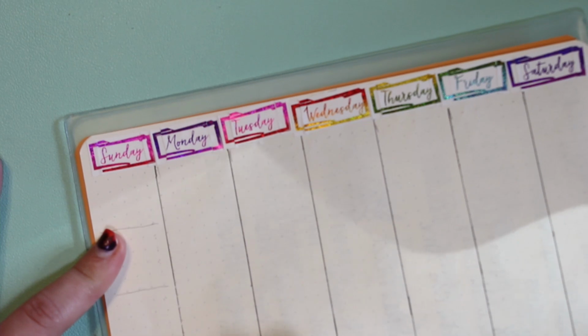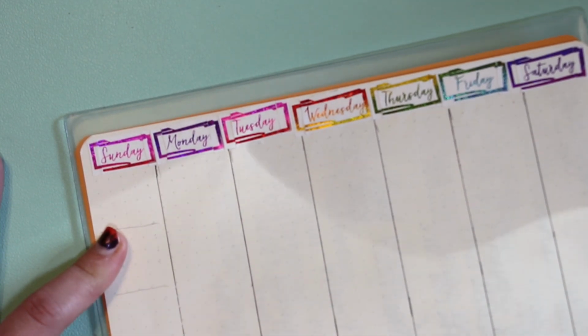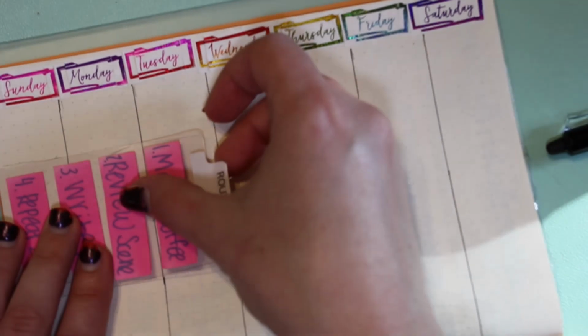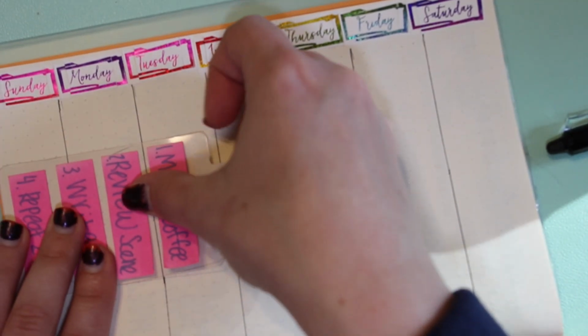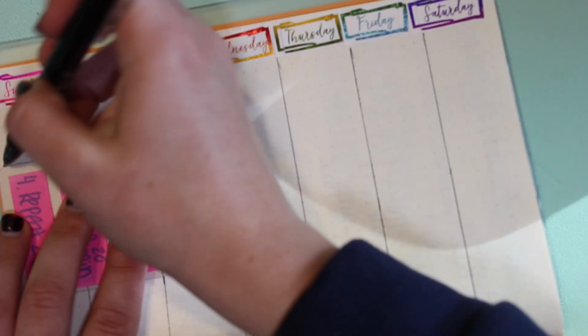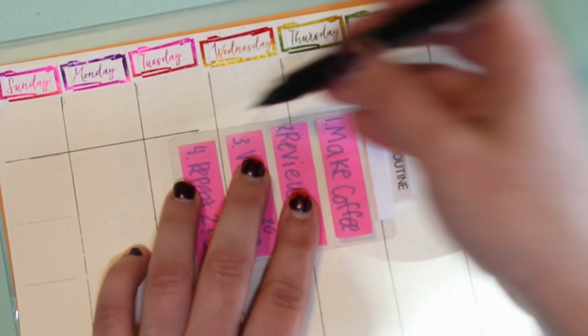That is on the 5th. 1, 2, 3, 4. Okay. 1, 2, 3, 4, 5. 5 weeks. So now I could make the lines across. And I feel like there has to be an easier way, but maybe not.